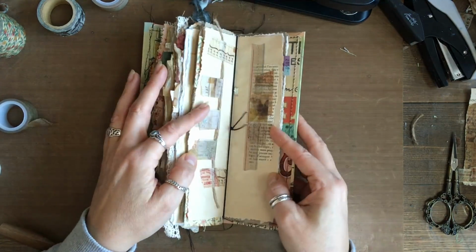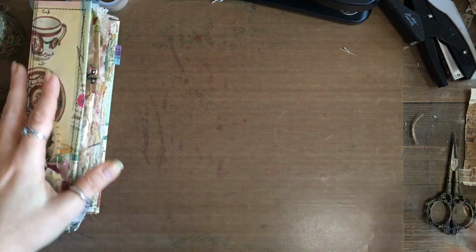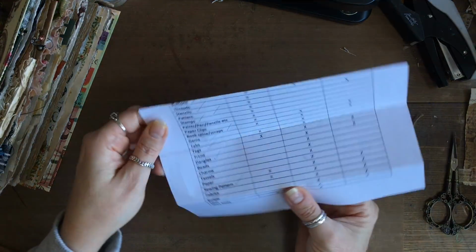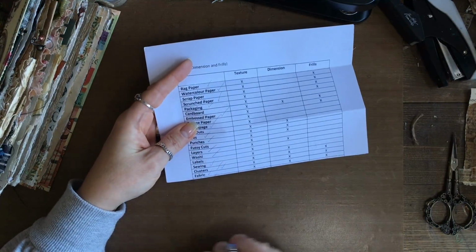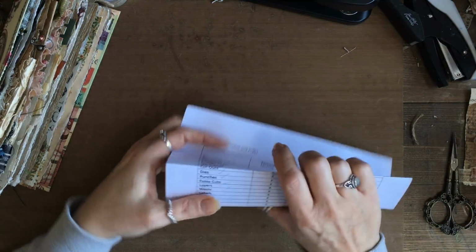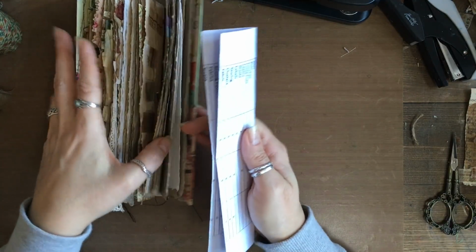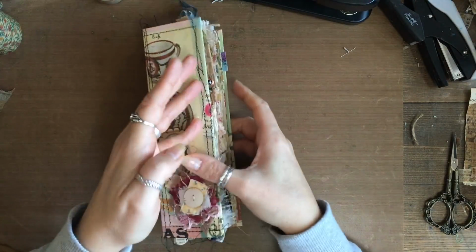We've got some washi. Let's tick it off on our list. Actually, I've already ticked it off because I did it yesterday. So that's already ticked off. I'm going to put my little list at the back of my book.